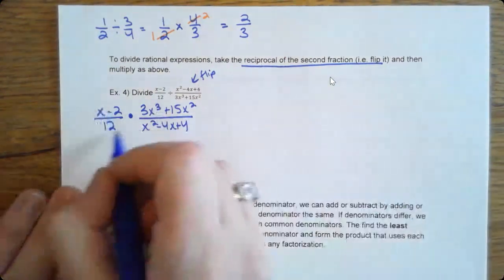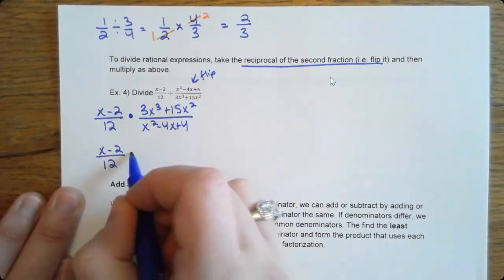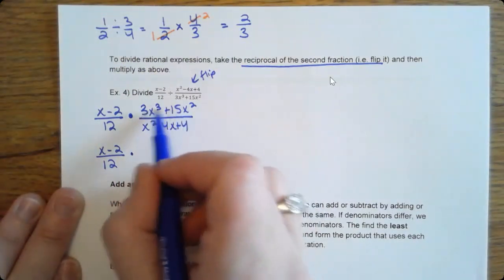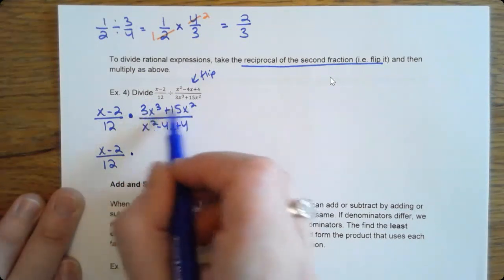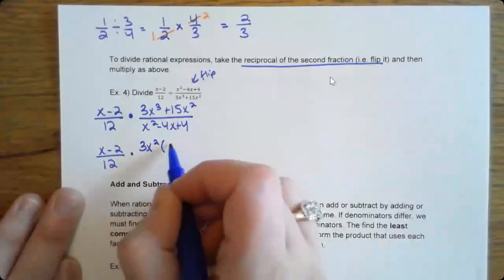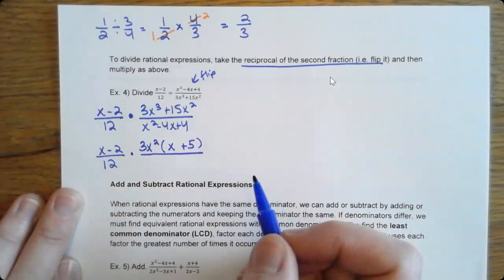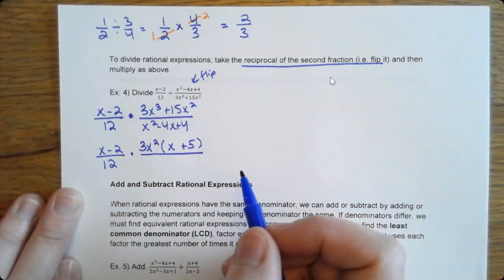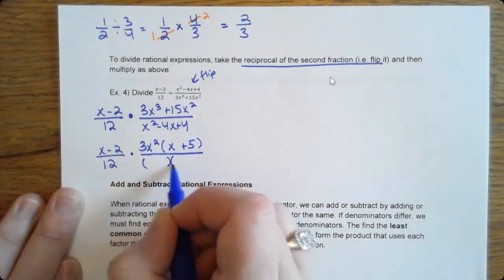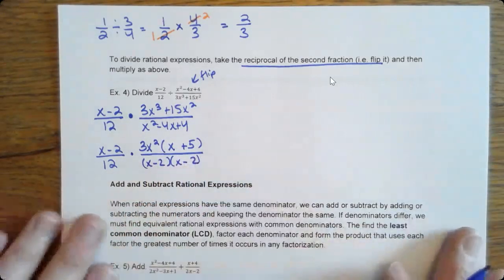So the first group I can't do anything with. There's nothing to factor out there. For the second group, though, I do have some work. I do see that they both have in common a 3 and an x squared. So I have a common factor I can take out here. I'm left with x plus 5. And then in the denominator, I have x squared minus 4x plus 4. So that is actually going to factor into x minus 2, x minus 2.